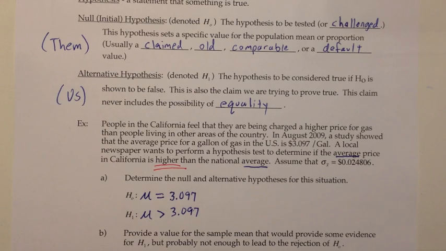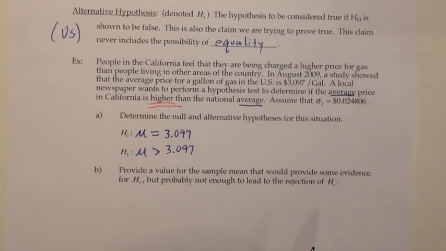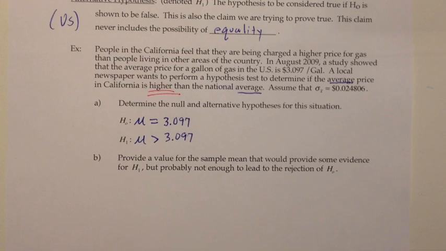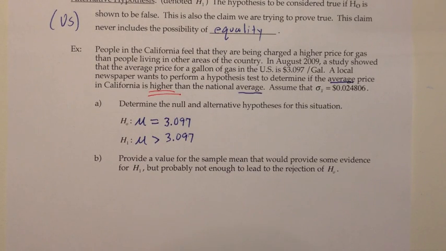Alright, so now that we've gotten those set up, let's look a little bit at the logic of a hypothesis test. In part B, they want us to provide a value for the sample mean that would provide some evidence for H1, but probably not enough to lead to the rejection of H0. So to explain how that works, I have to tell you what a hypothesis test would be like. We would be trying to show that the mean in California is greater than 3.097, and to do that we would go out and get a random sample of some gas stations and get an average gas price.